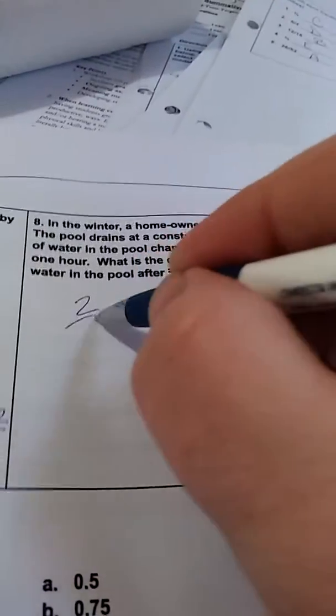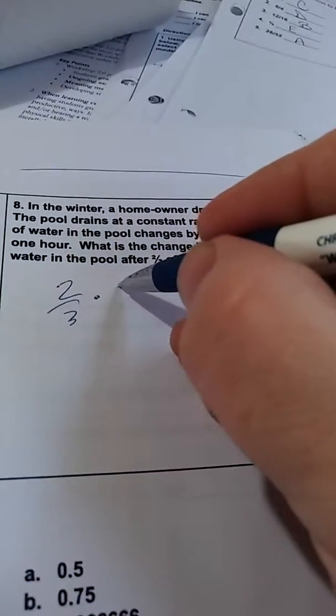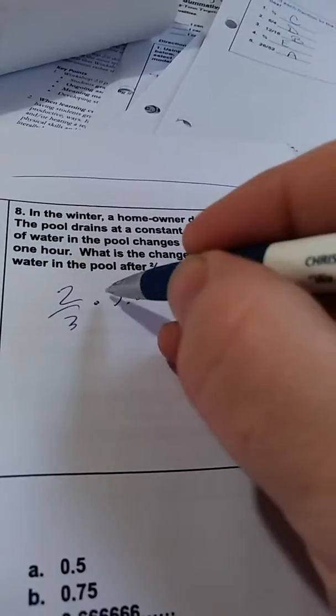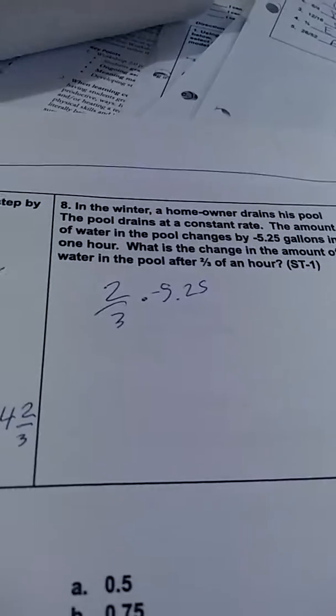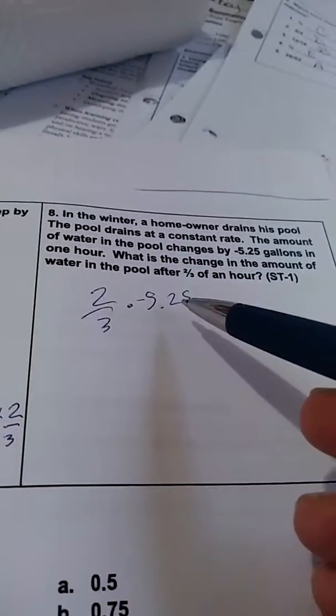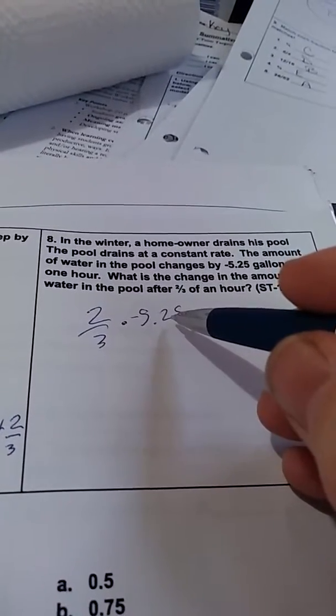We're getting 2/3 of 1 hour's change, so it's 2/3 of 5.25. It happens to be negative. Okay, now we got a little tricky bit here. They're not in the same format. I've got a fraction, I've got a decimal. My easiest thing to do is actually turn that into a fraction.